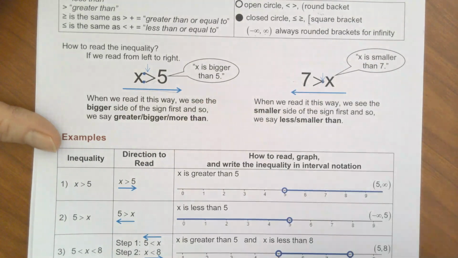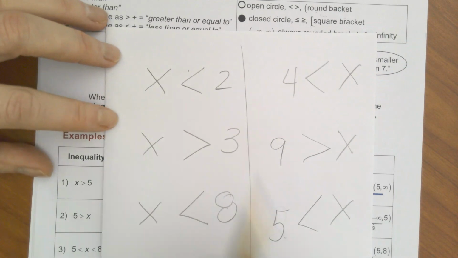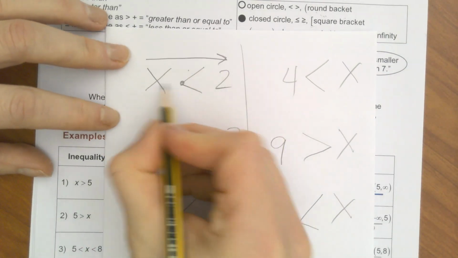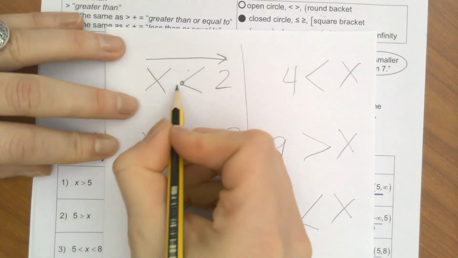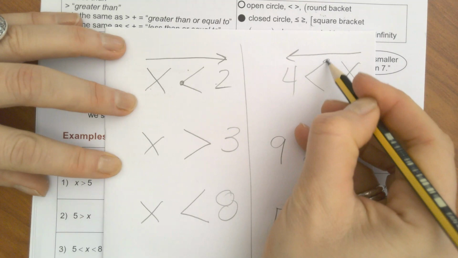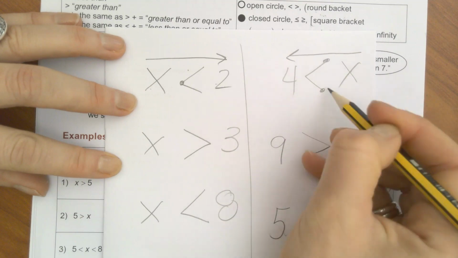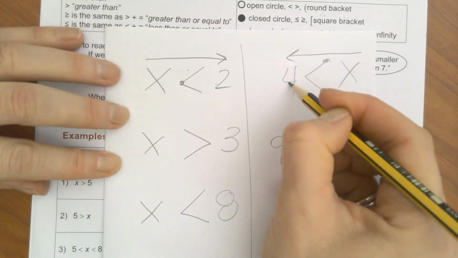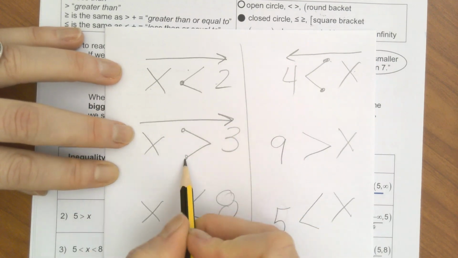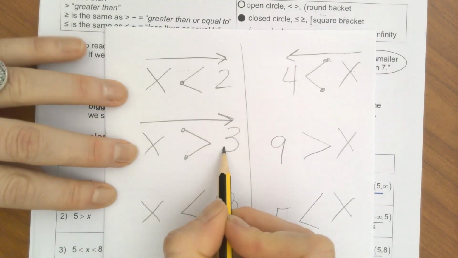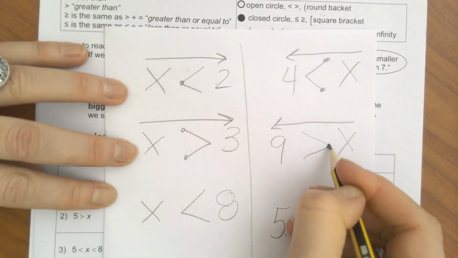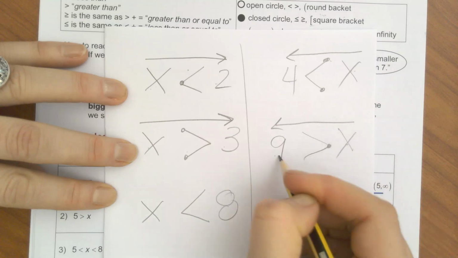So let's go over just a few of them. We go from the letter, the variable, to the number. So I touch the small sides first, so it says x is smaller than 2. Variable, letter to the number. I touch the big side first, x is bigger than 4. Letter to the number, I touch the big side first, x is bigger than 3. Letter to number, I touch the small side first, x is smaller than 9.